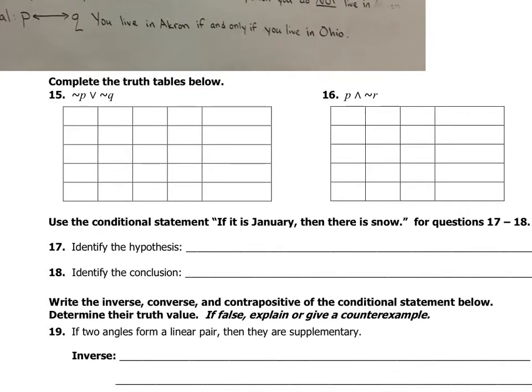Okay, 15 and 16. You got to complete the truth tables. I want to remind you, if it has a not in it, like this one does, you got to have regular P, then not P, regular Q, and then not Q, and then down here you're going to have the whole thing. At the end, not P or not Q. Okay? On this one, we're just going to have P, then you're going to have regular R, and then not R, and then of course P and not R. Okay?